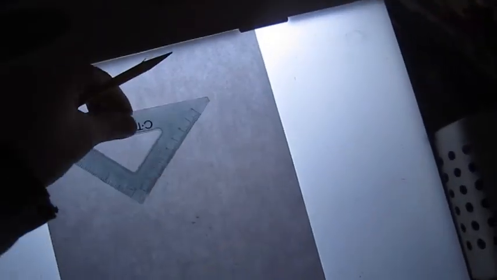So have some sort of light source. If you have a laptop screen or a monitor screen, you could use that. But if you have a light box, that would be the most ideal. I don't know how many people have light boxes, but that's a really good tool to use to do some tracing. And that's essentially what we're going to do for this next one.